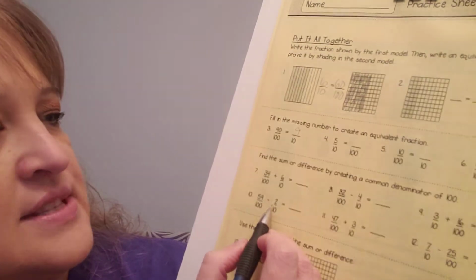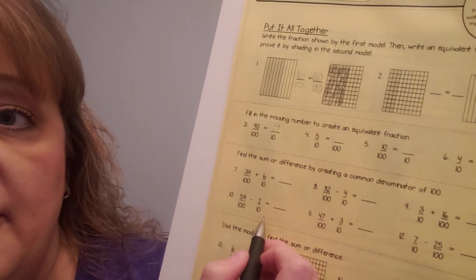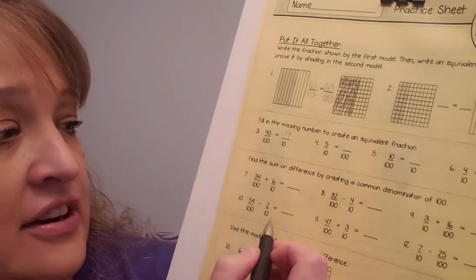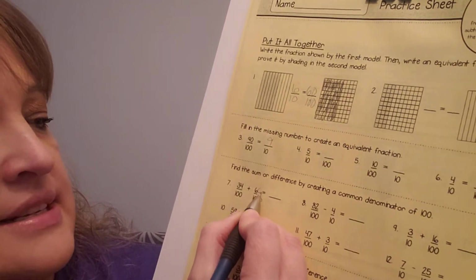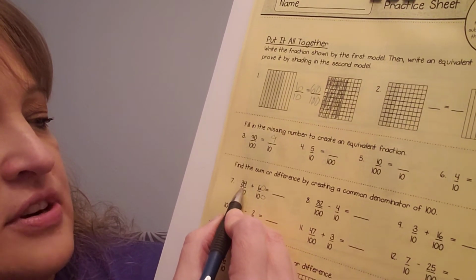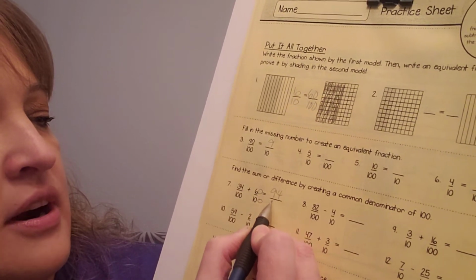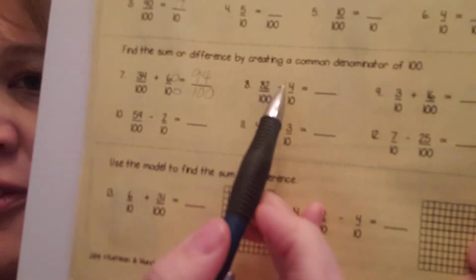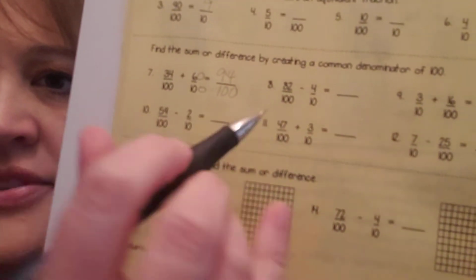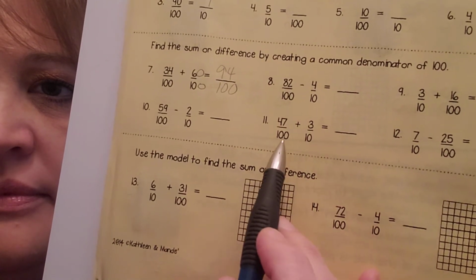All right, on this one, you're going to create the denominator of 100, and you're going to add or subtract. So I'm going to times by 10, times by 10. 34 plus 60 is 94 out of 100. Now, on these ones, be careful and double check if it's a subtract or an add problem.